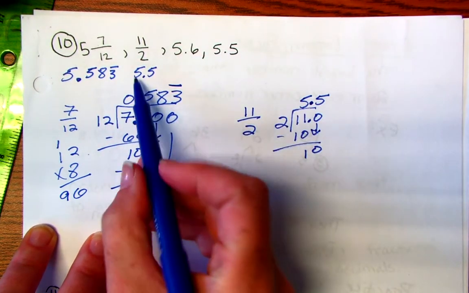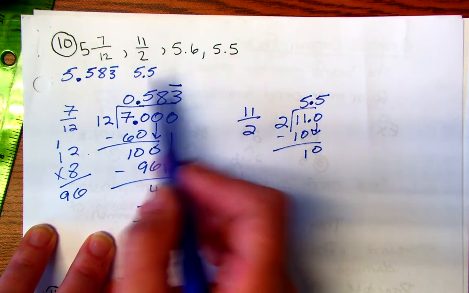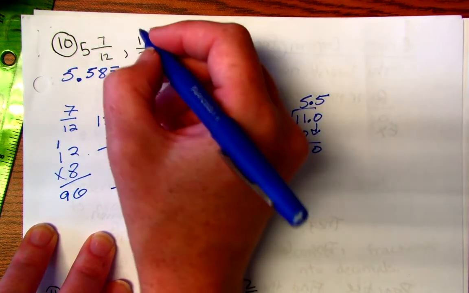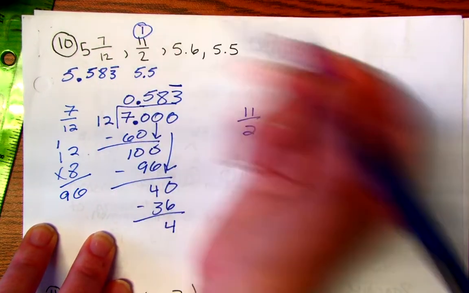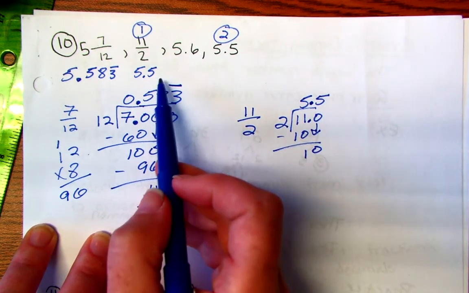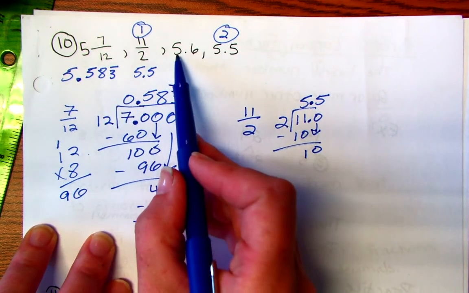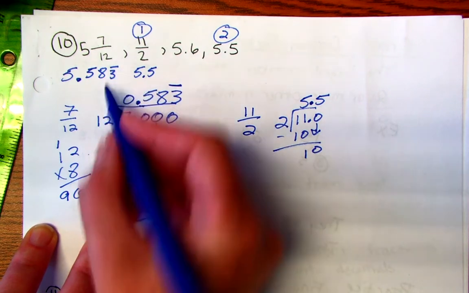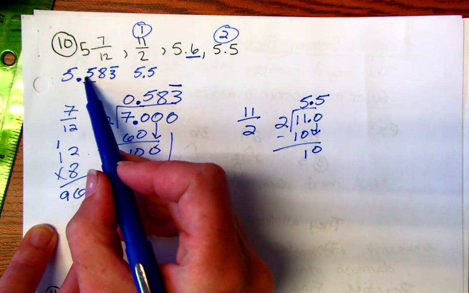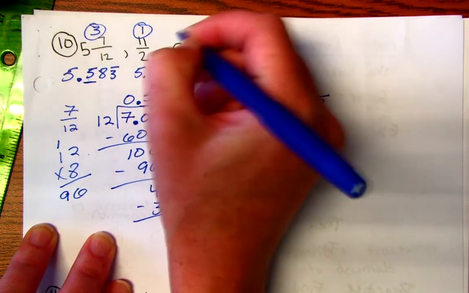And now that they're all decimals, I can compare them. Oh, and I can see that these are the same. So we'll just make this one first. It doesn't really matter. You can make this one second. But if I'm going to compare 5.583 repeating and 5.6, I look at the first one that's different. So I can see 5 is less than 6, so this is going to be third, and this would be fourth.